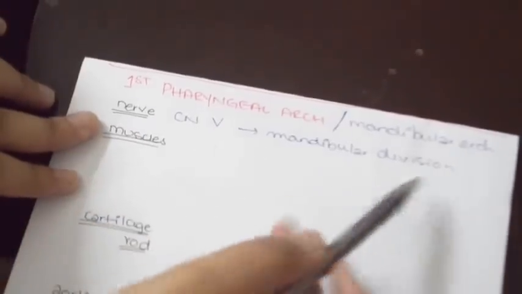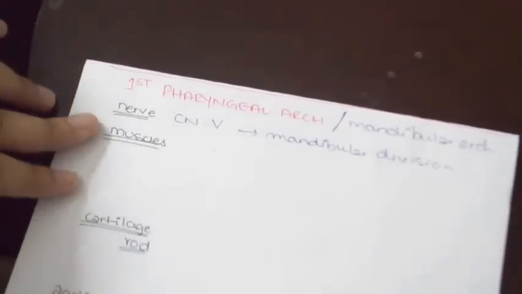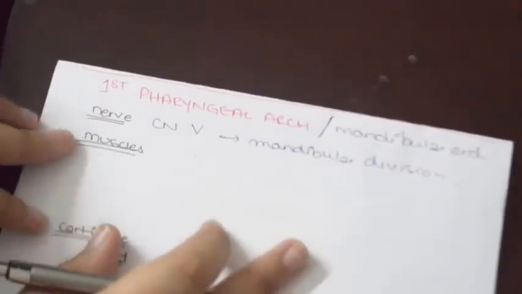The muscles that are derived from the pharyngeal arch are the same muscles that are supplied by the 5th cranial nerve's mandibular branch, that we know already. If you do not know, we'll be doing it again in the head and neck, and you'll know it there. I'm going to write them down here, but you should learn it. It'll be like cramming it, but that way you'll understand it again.